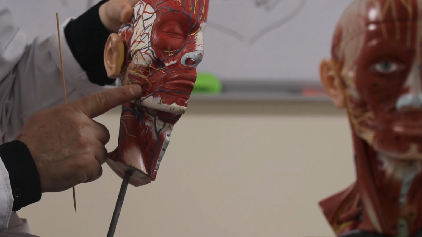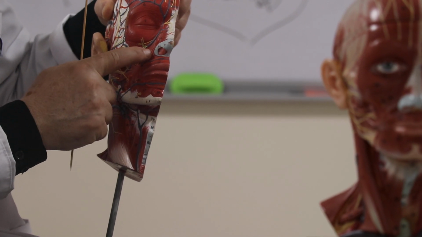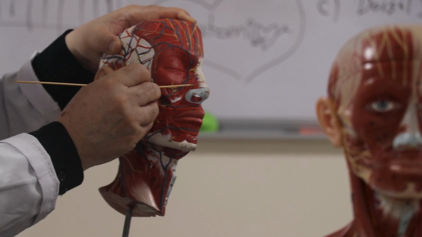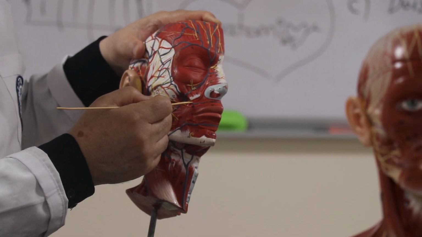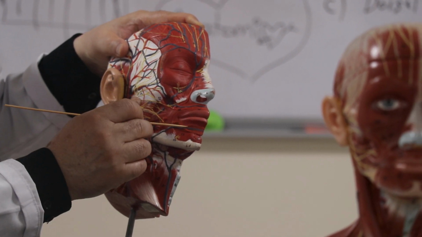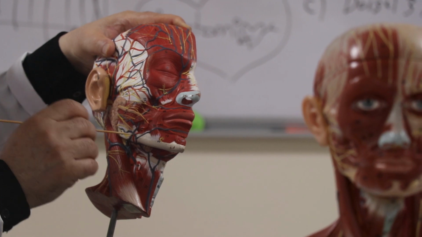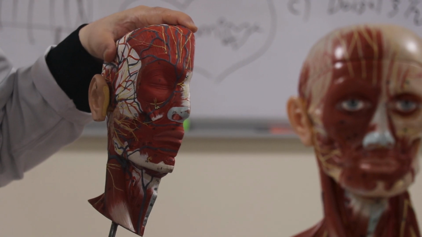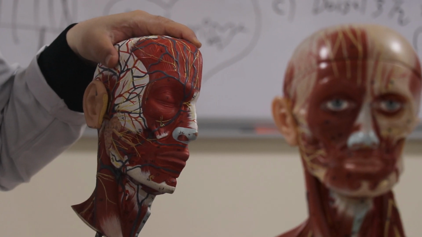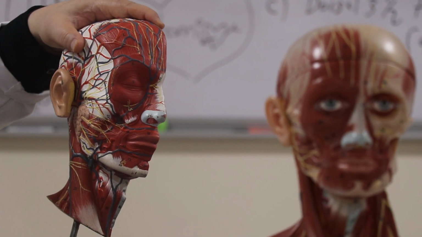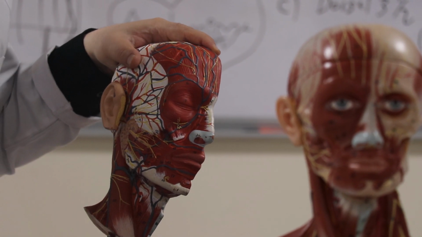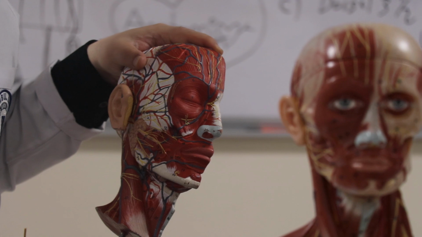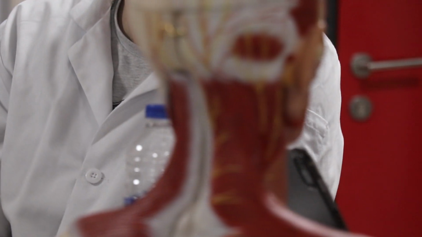And here it continues, as you can see, and gives off what we call the angular. This is the angular, and here is the lateral nasal. So lateral nasal, superior labial, inferior labial, and submental over here. These are the branches of the facial artery. So everybody show me the angular artery in your model. Good. Show me. Okay, good. All right, so that's angular.